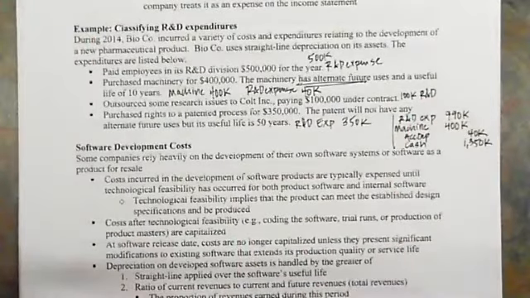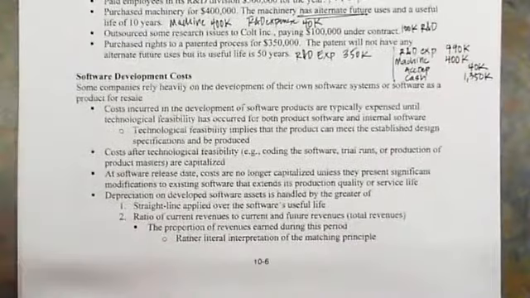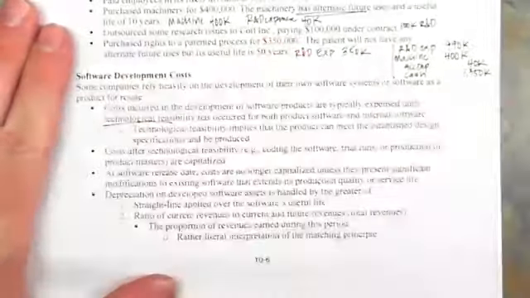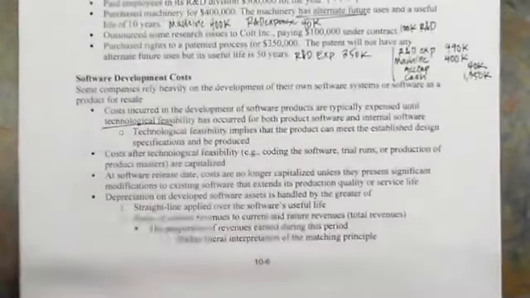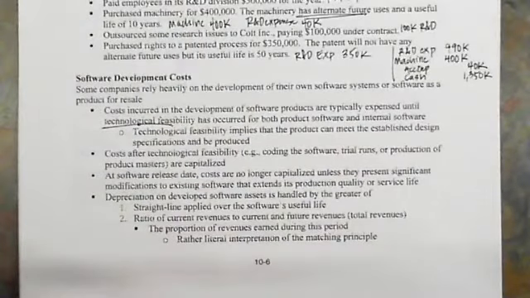The final item that we're going to talk about is software development costs. Software companies are highly reliant on their development of software systems for their own in-house use, but also for a product and resale, right? The costs incurred in the development of software products are going to be expensed, just like an R&D project, until we have a different threshold, not commercial production, but technological feasibility. When technological feasibility has occurred for product software and internal software, either way, whether we're using it in-house or selling it as inventory, this is the threshold we apply.